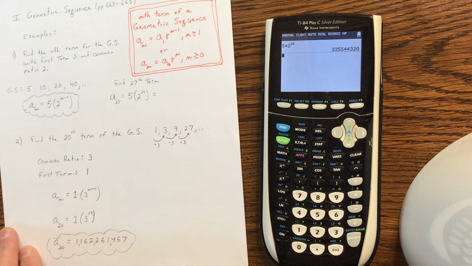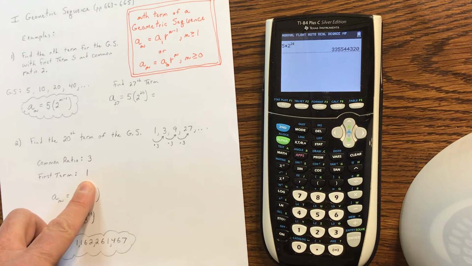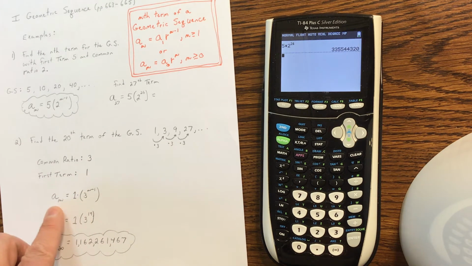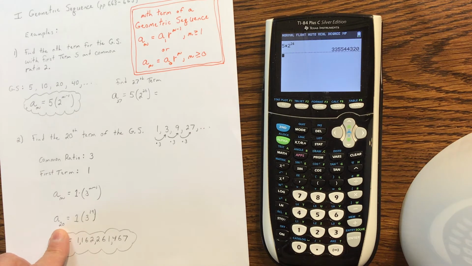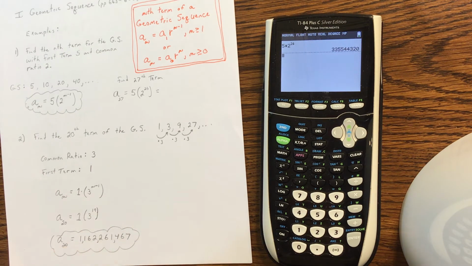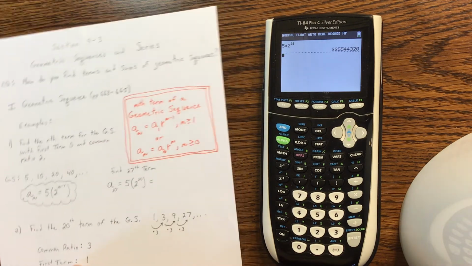You should see a pattern. So our common ratio is 3, and the first term is 1. Here is your explicit rule, or the nth term of the geometric sequence. We want to find the 20th term, so just let n become 20. Do your math. Very similar to the one we just did. All right, that is geometric sequences.